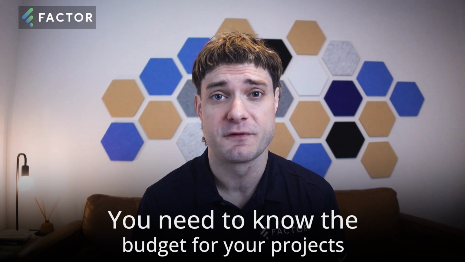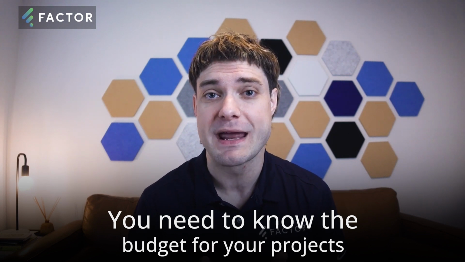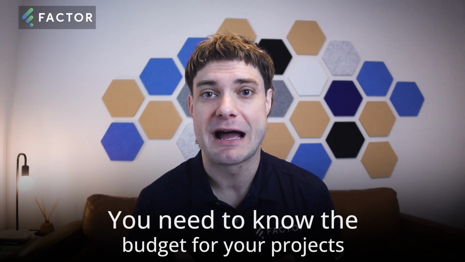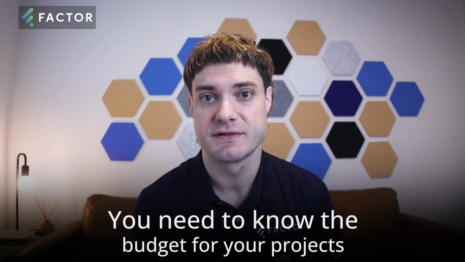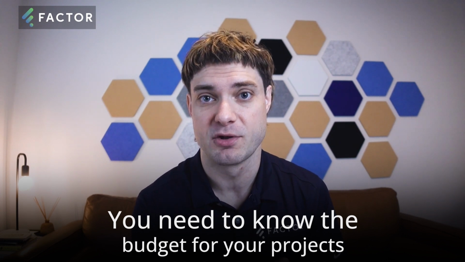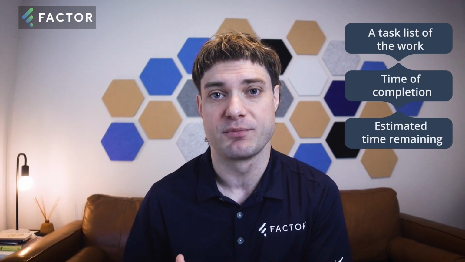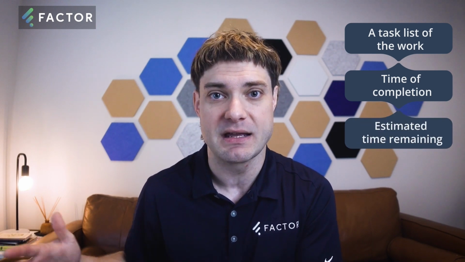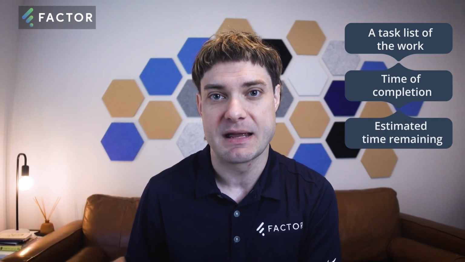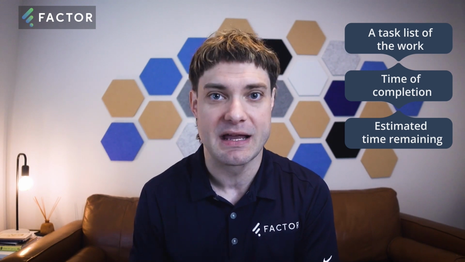Then you need to know the budget for your projects. You need to know how much you've already spent out of them, and you need to know how much you've scheduled in dollars if people work all the hours they're scheduled at their billable rates. And then lastly, you need a task list of the work that needs to be completed in those phases, and you need to know when it's being completed and how much estimated time is remaining so that as you're scheduling hours, you can see the impact on all three of those areas.